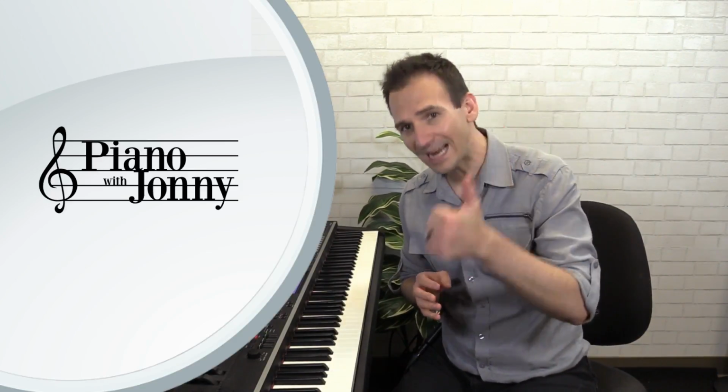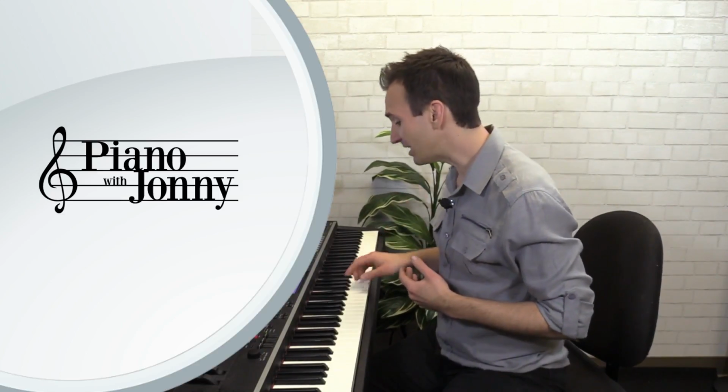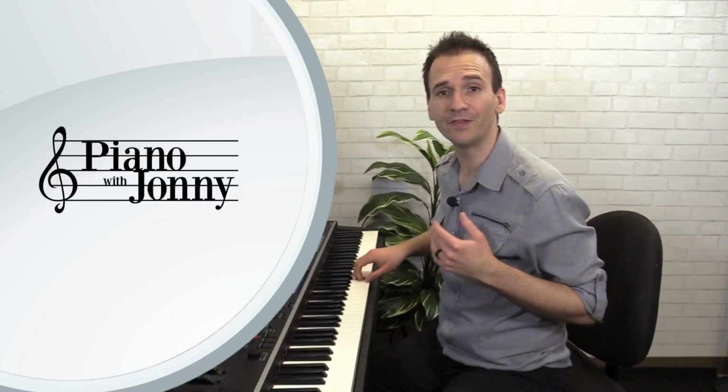So in today's lesson, I'm going to teach you the 3 E minor scales. We call them E natural minor, E harmonic minor, and E melodic minor. And when composers write music in the key of E minor, they'll use one of these 3 scales. So it's very important to know these 3 scales. I'm going to be showing you the scale in each hand. We're going to talk about the fingering.